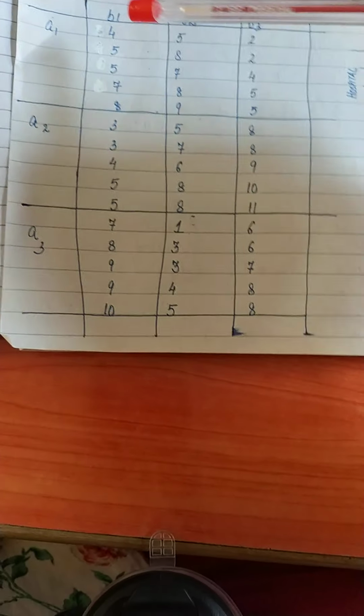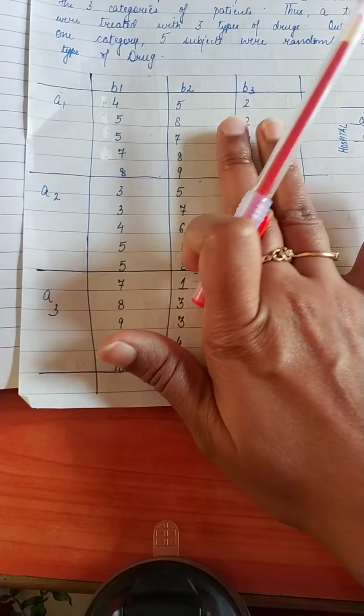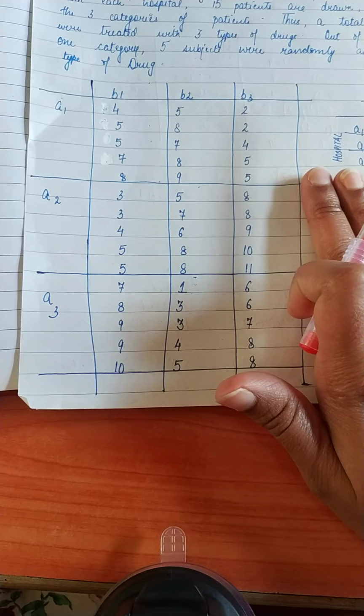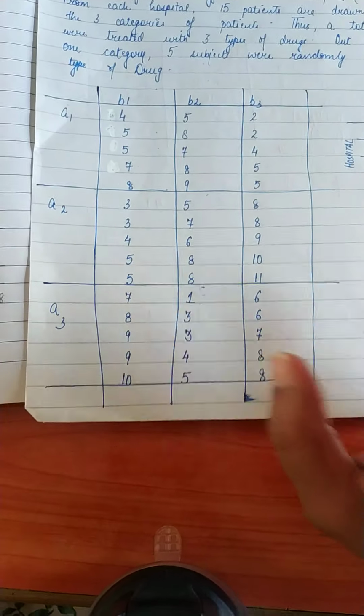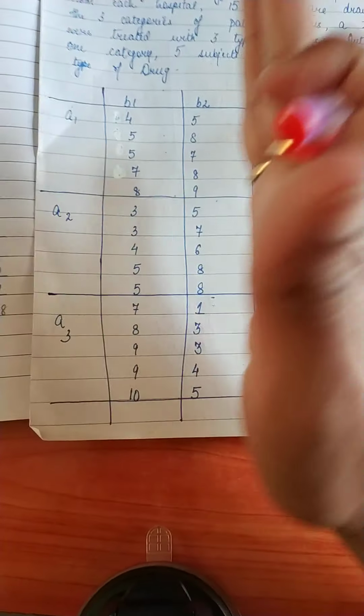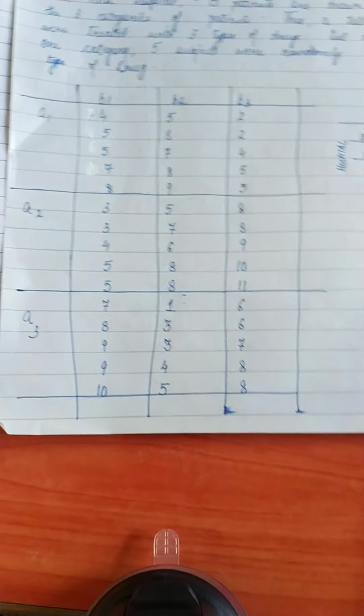So I hope the observations are clear to you. So this will be the data that will be provided to you in the examination, or you have to hypothetically make such a numerical. So these are the observations.